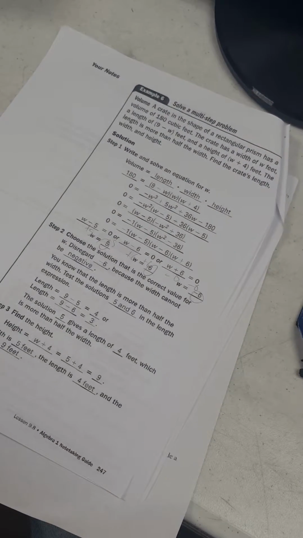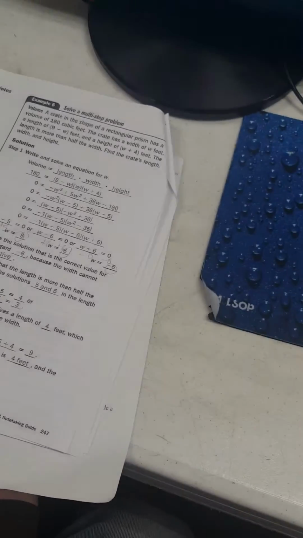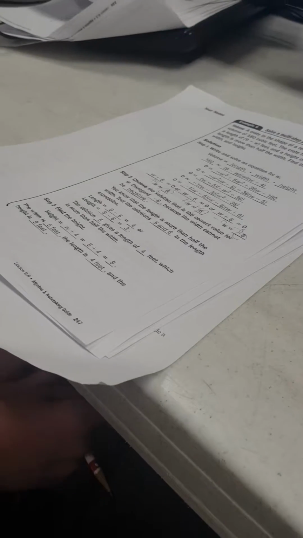Step 2, choose a solution that has the correct value for w. Disregard negative 6 because the width cannot be negative. You know that the length is more than half the width. Test the solutions 5 and 6 in the length expression. Length equals 9 minus 5 equals 4, or length equals 9 minus 6 equals 3. The solution 5 gives the length of 4 feet, which is more than half the width. Find the height. Height equals w plus 4, which equals 5 plus 4 equals 9. The width is 5 feet, the length is 4 feet, and the height is 9 feet.